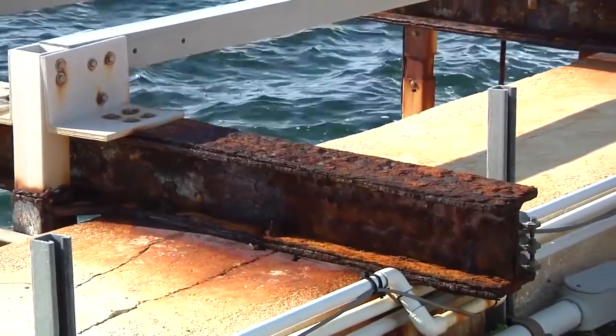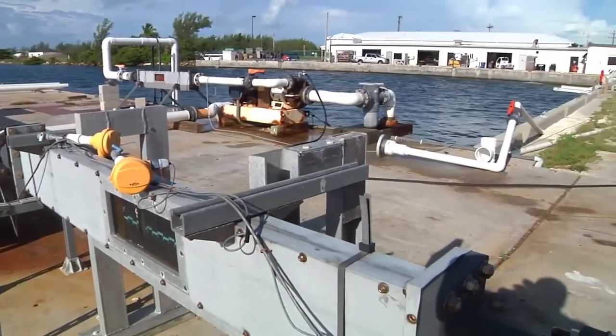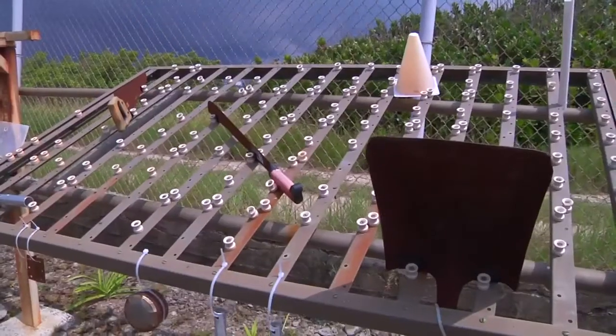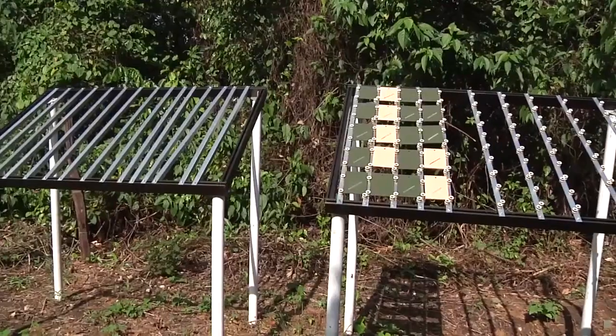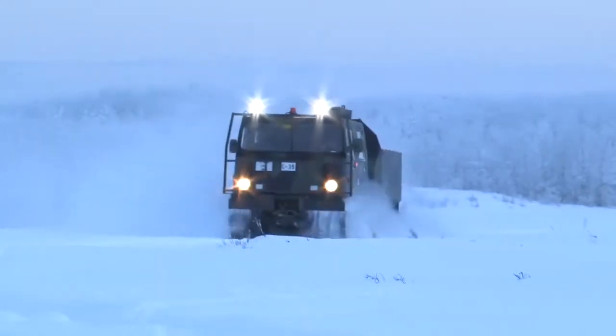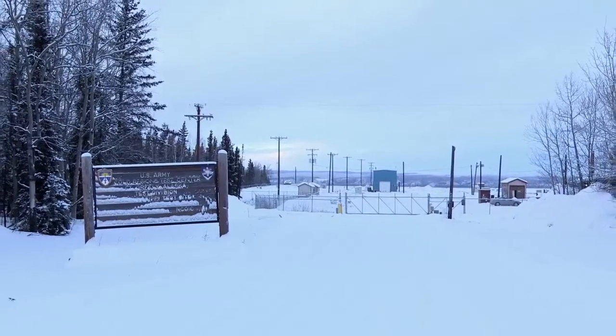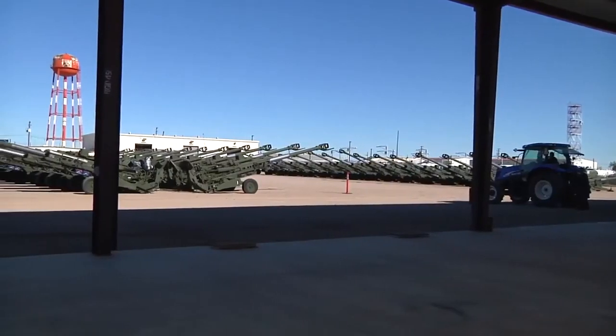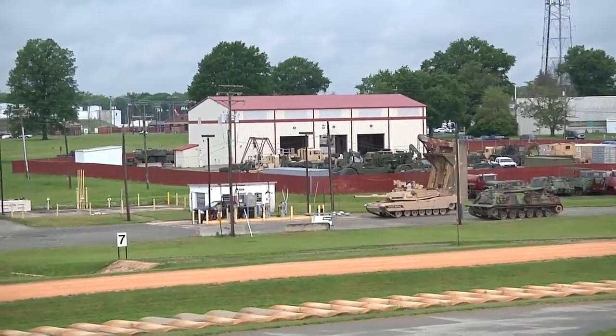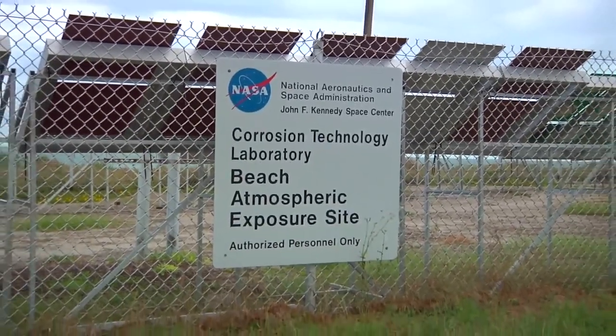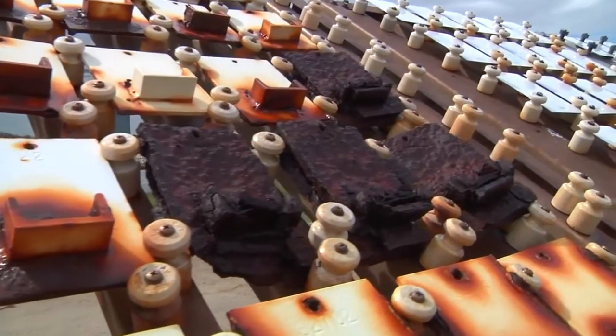Some of these testing locations are the Navy Research Lab Corrosion Test Facility in Key West, Florida, the Tropical Regions Test Centers in Panama and Suriname, the Arctic Regions Test Center at Fort Greely, Alaska, U.S. Army Proving Grounds in Yuma, Arizona and Aberdeen, Maryland, and the Corrosion Technical Laboratory located at the Kennedy Space Center, Cape Canaveral, Florida. These are just a few of the many worldwide government testing sites that are used to assist in the war on corrosion and allow the Department of Defense to go to great lengths for improved material sustainment.